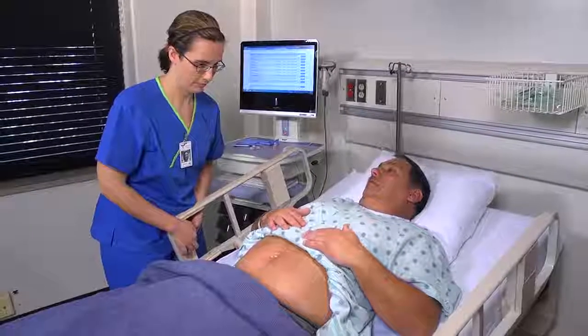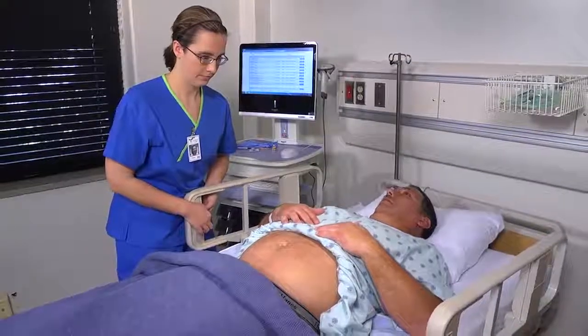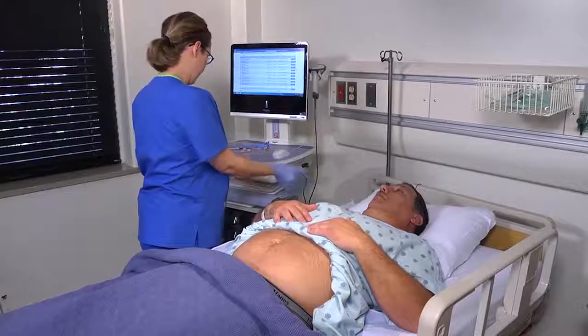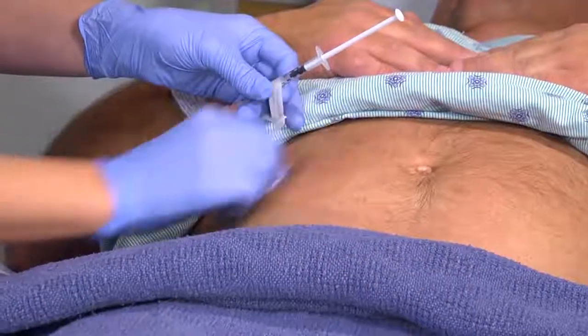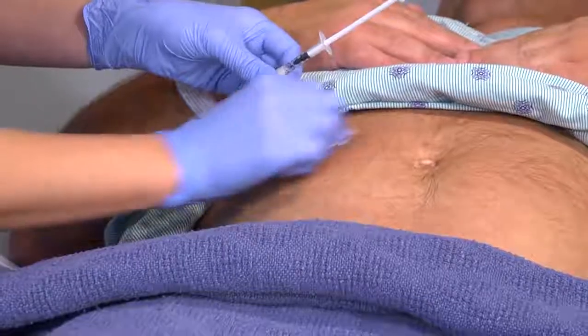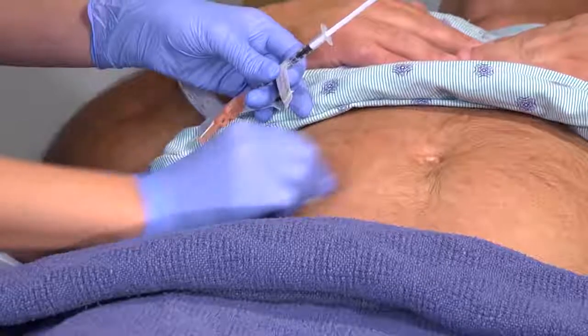Help the patient find a comfortable position and ask him to relax the area you're about to inject. Apply clean gloves. Clean the site with an antiseptic swab. Remember to begin at the center and move out in a 2-inch radius, cleaning in a circular pattern.